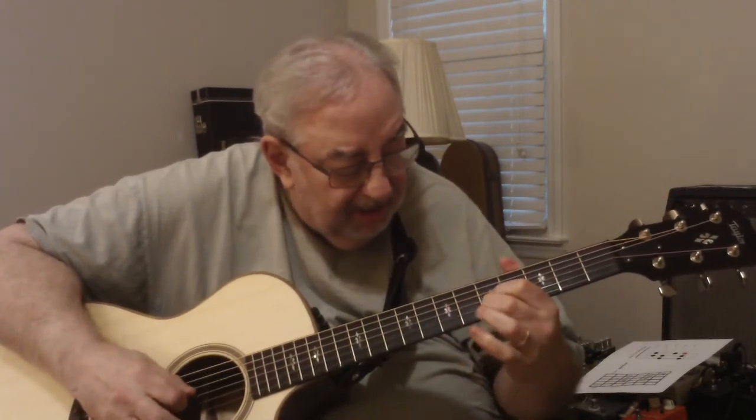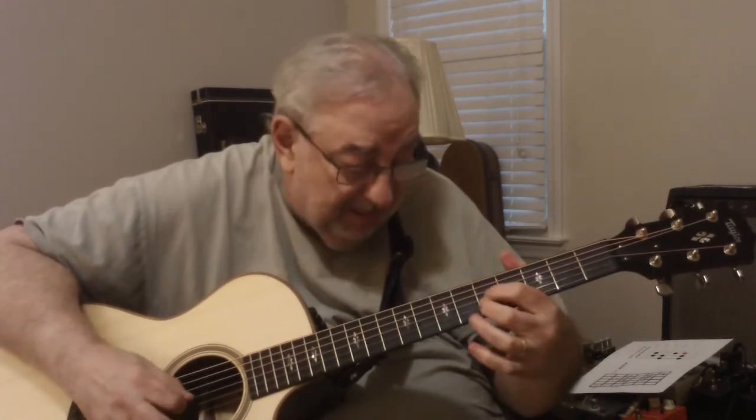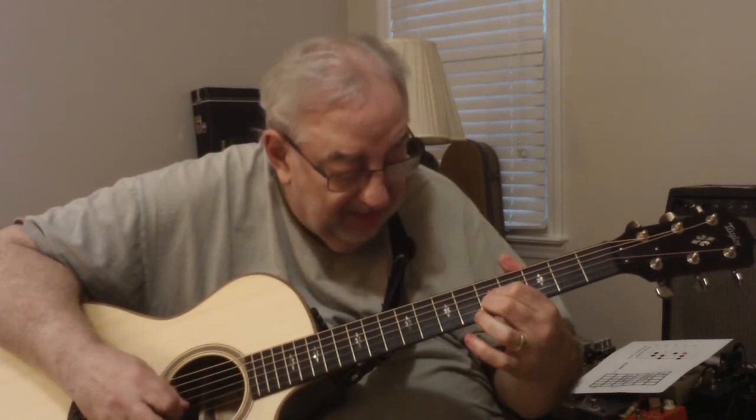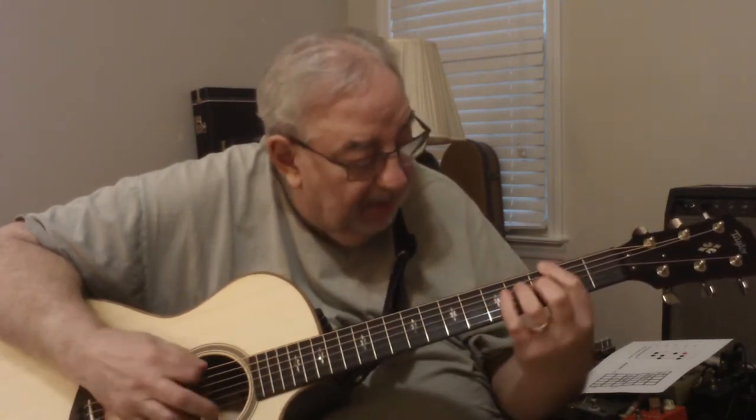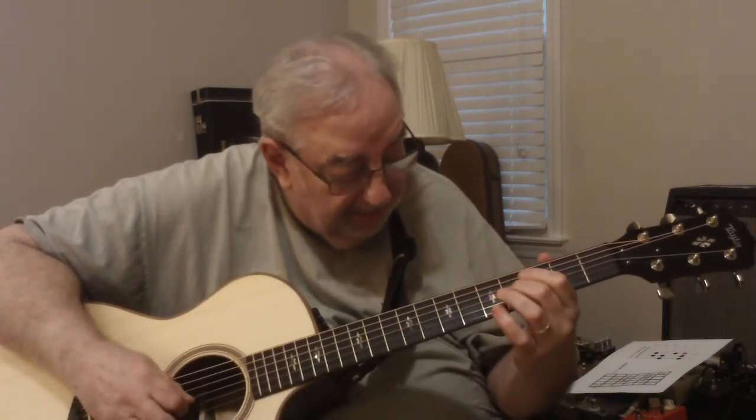So the third is up a string and directly above it when we go between these two strings. But when we go back here, it was up and back.